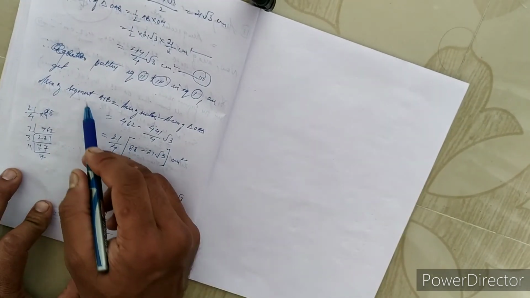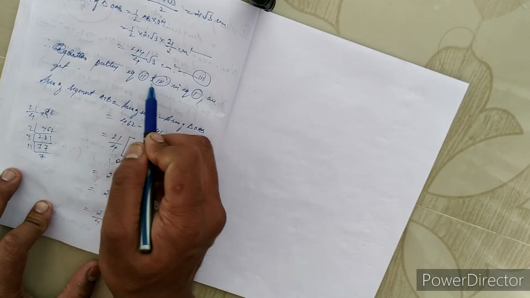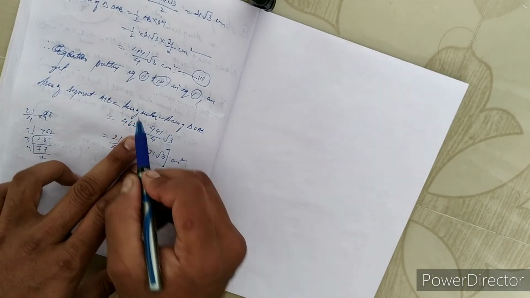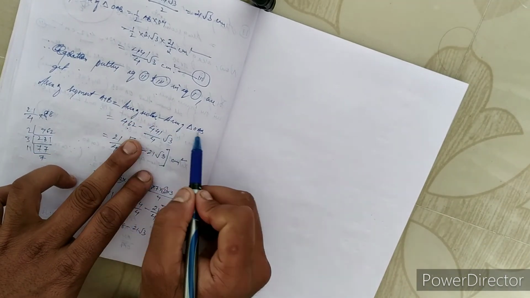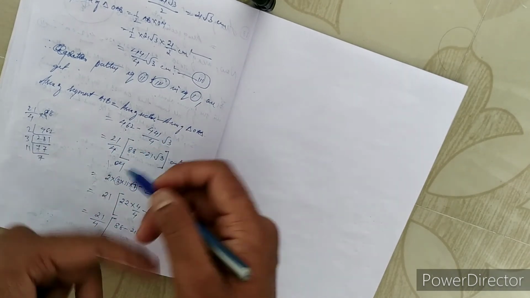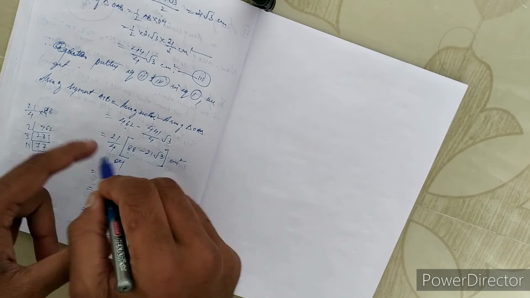Let me explain. Now putting equation 2 and 3 in equation 1, we get area of the segment equal to this. This is from the starting. Now area of the sector, we get this much. Area of the triangle OAB equals this much. Now as given in your book, I've taken out the answer as given in the book.